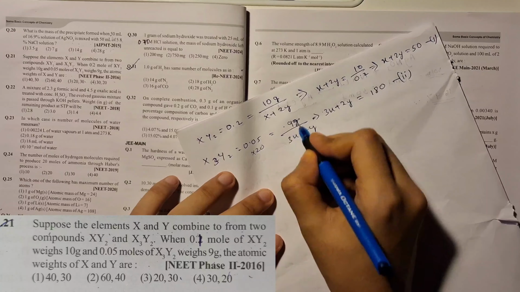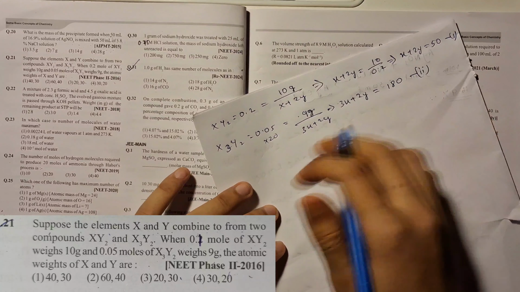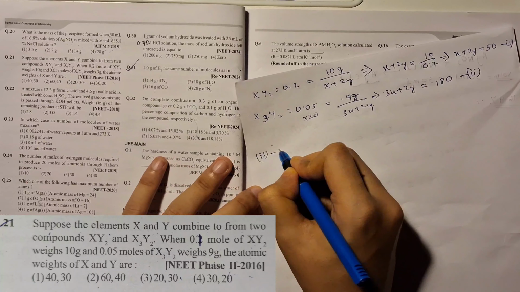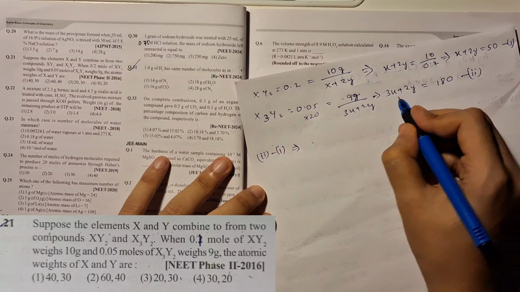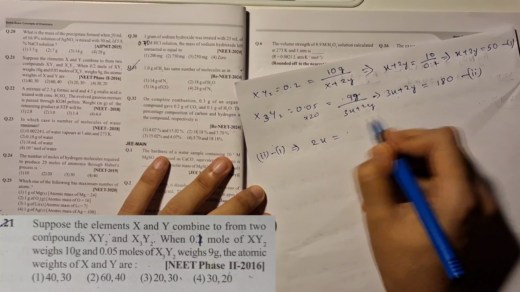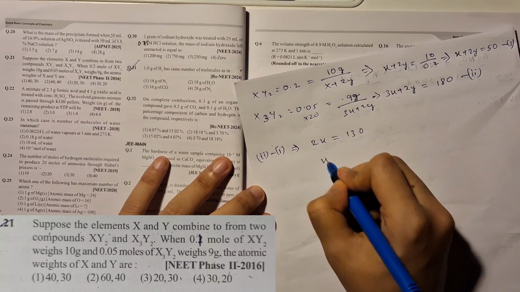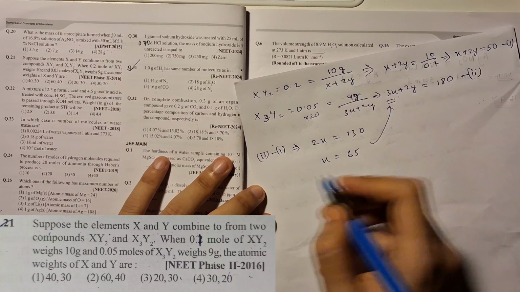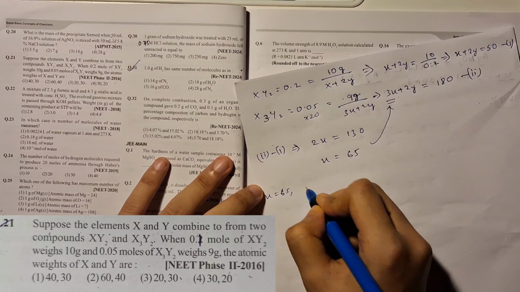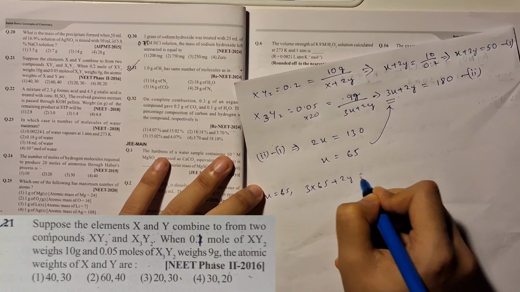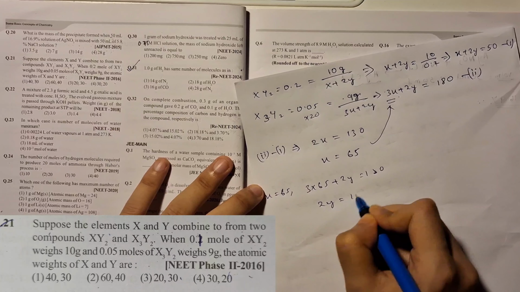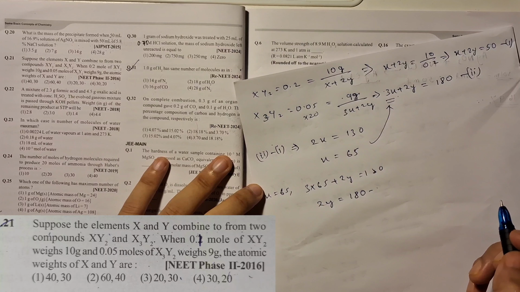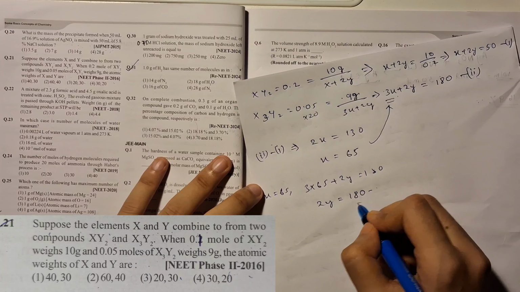So by solving both equations, 2 minus 1, twice x equals 130, so x equals 65. If x equals 65, put the value of x here: 3 into 65 plus twice y equals 180, twice y equals 180 minus 195, which is negative, so it is not my answer.